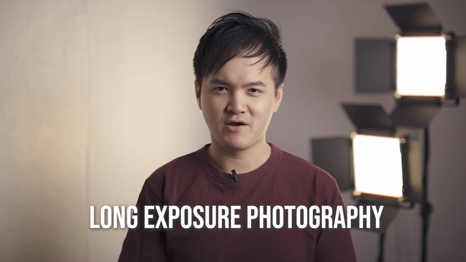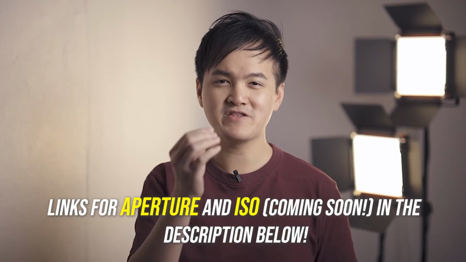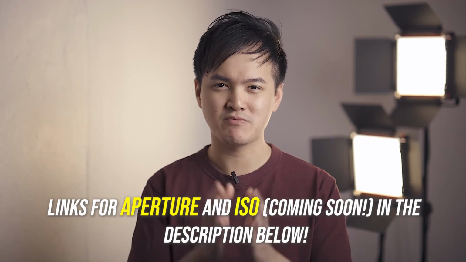It must be noted, however, while shutter speed can affect the final exposure of the image, other camera settings such as aperture and ISO also play their roles in the brightness of the image. More on ISO in my future video, where I'll put the links for camera aperture and even ISO in the description below.